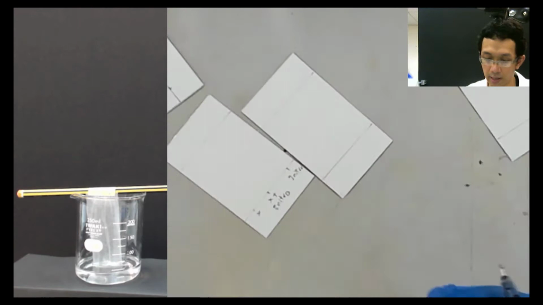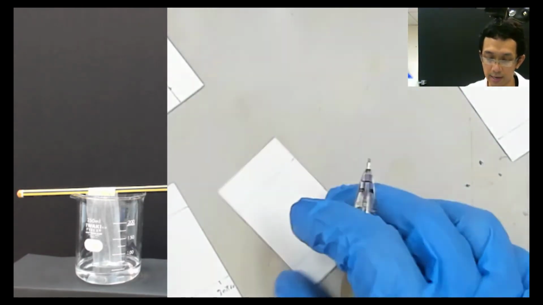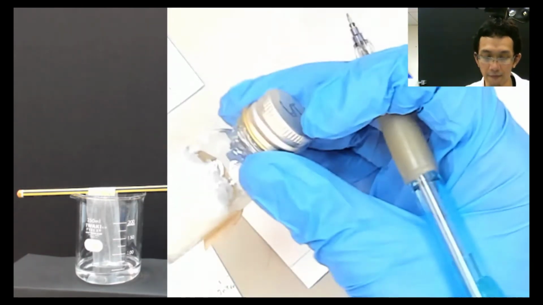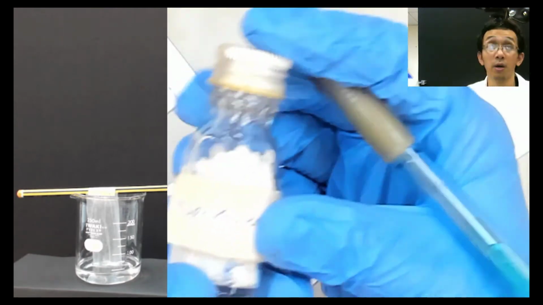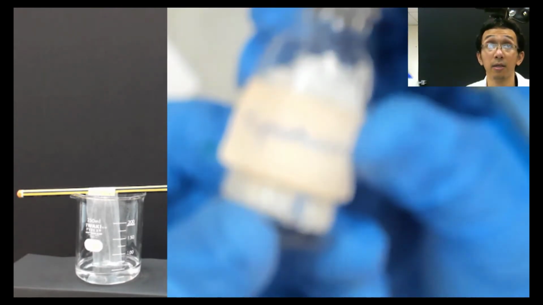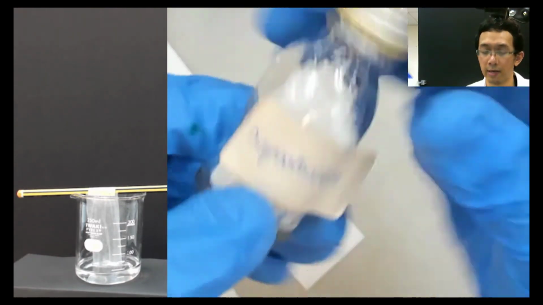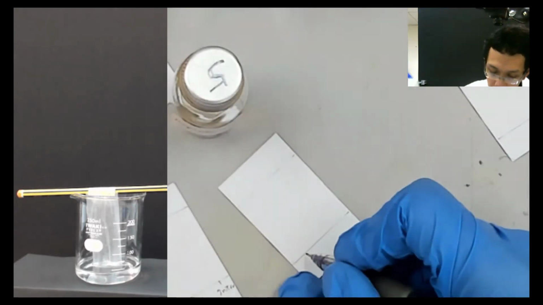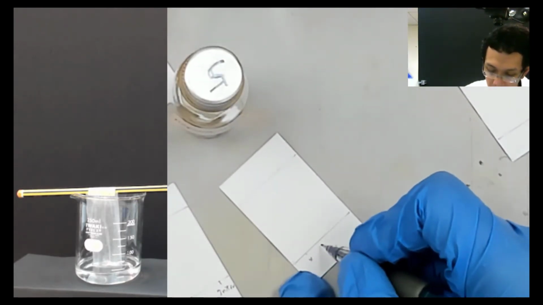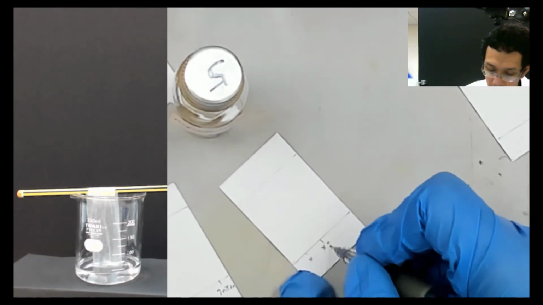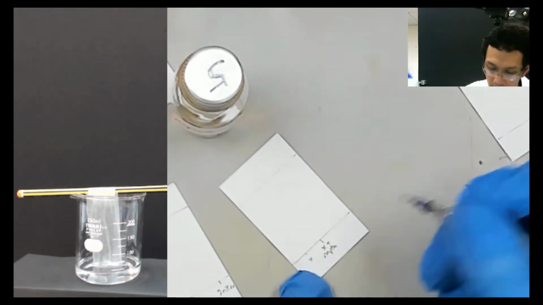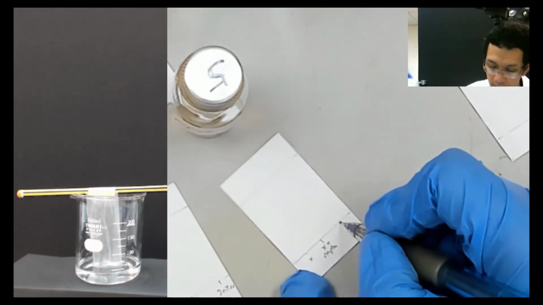Okay, so that's one. And then this number 5 is also in group 2. The name is naphthalene. You can see, naphthalene. So I put X here, and then in the middle, X plus naphthalene. Okay, and then the last one is naphthalene.